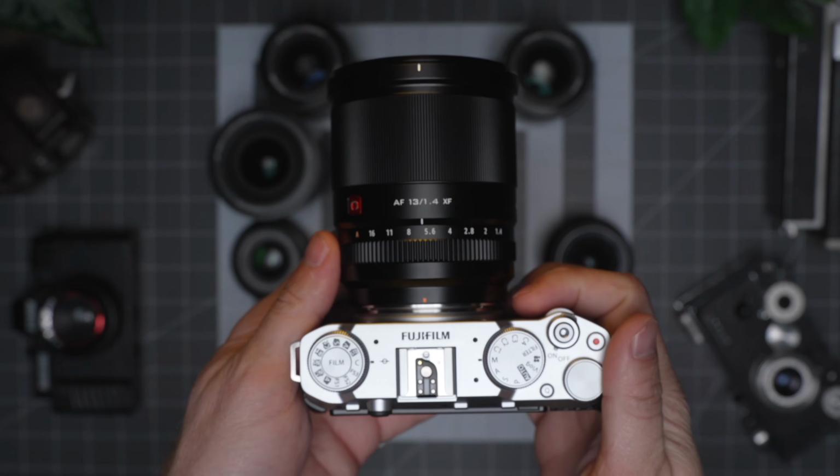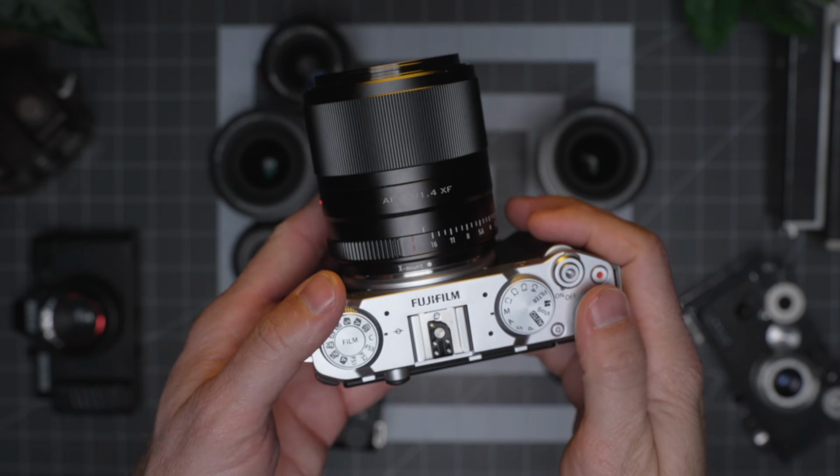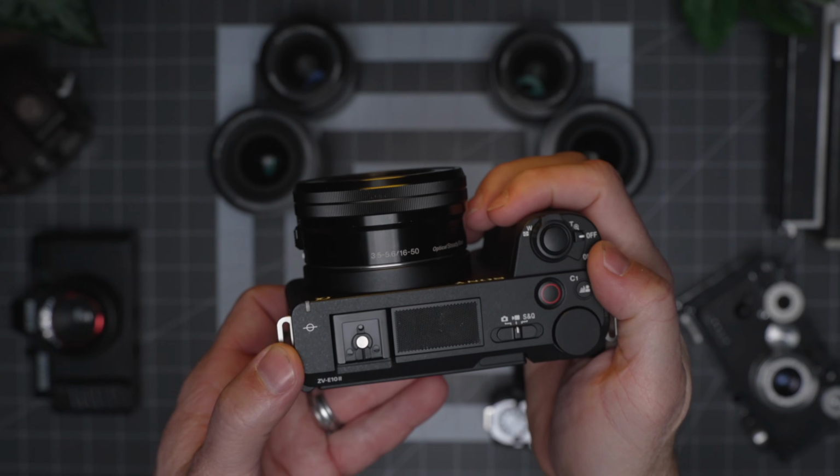All right, before we jump into their differences, let's cover what they share in common. Both cameras have the ability to interchange lenses. They both feature a 26 megapixel CMOS sensor.